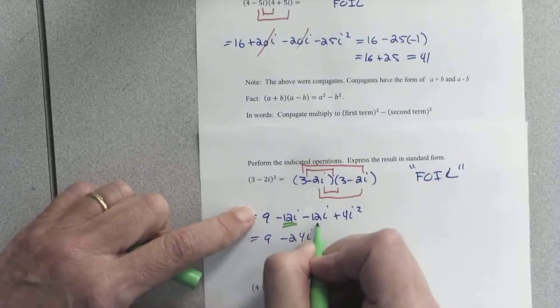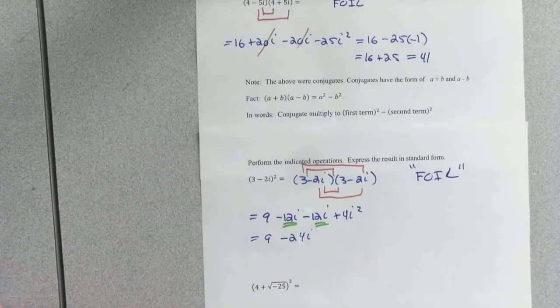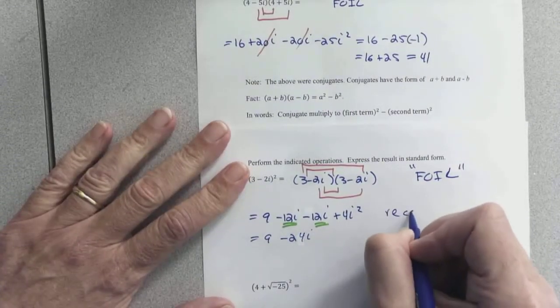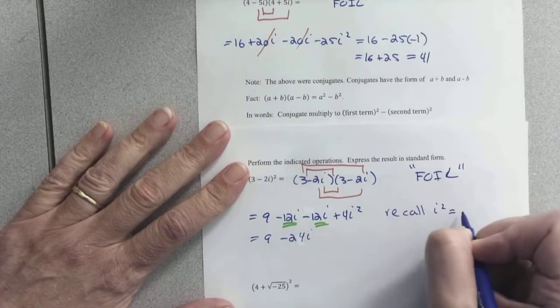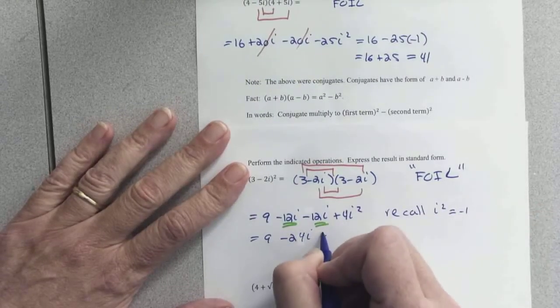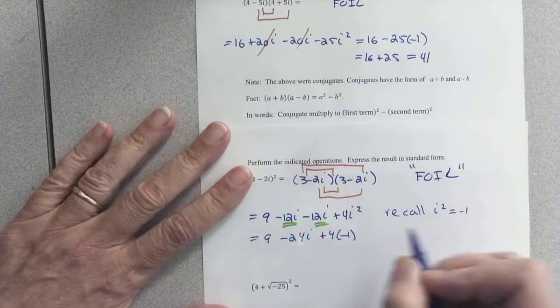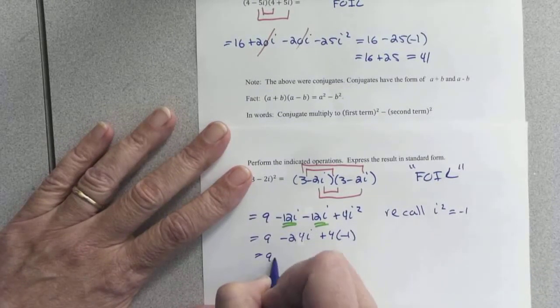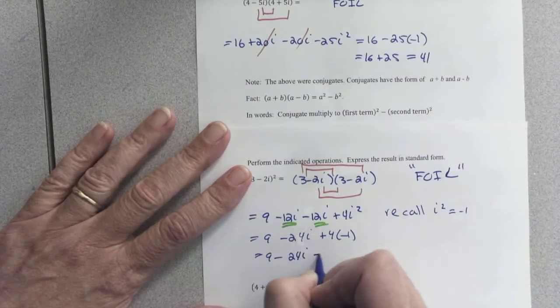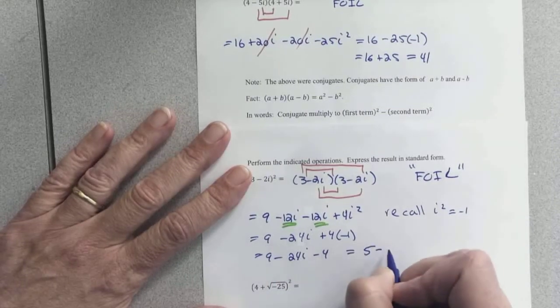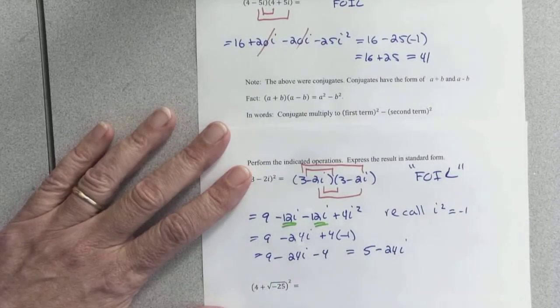So combining these guys. Then I replace that i squared with negative 1. So 4 times negative 1, which is giving me 9 minus 24i minus 4 for 5 minus 24i.